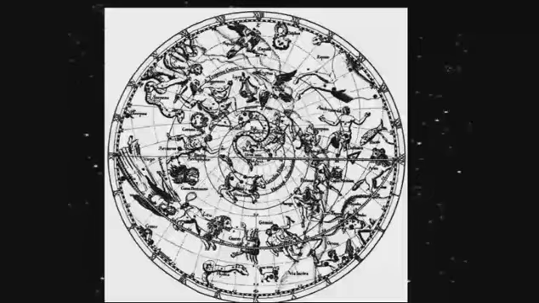And here's a Greek sky map, and this is the one we use today. Constellation of Aries here is a goat. Here's Andromeda. Here's Orion over here. Here's the Great Bear. So these are the kind of constellations we're looking at. Here's Leo.